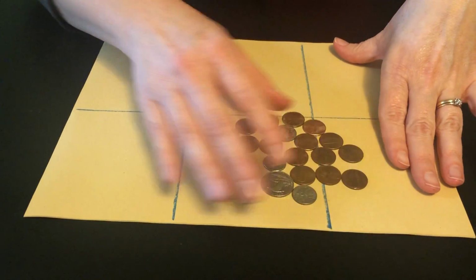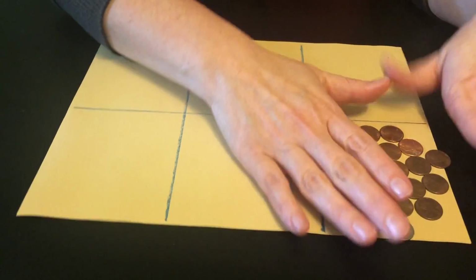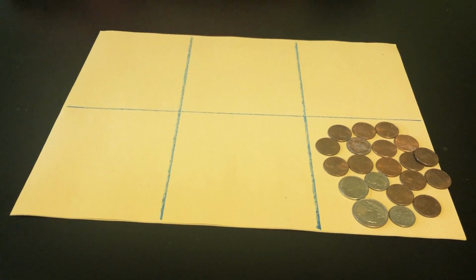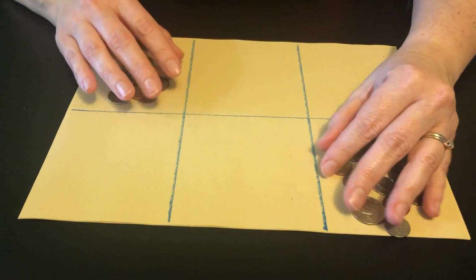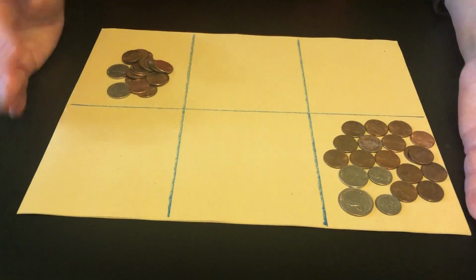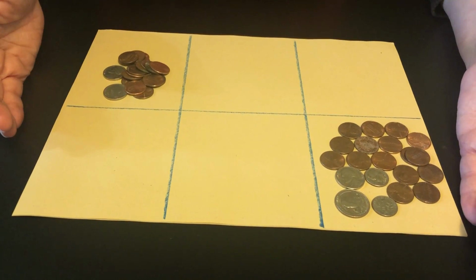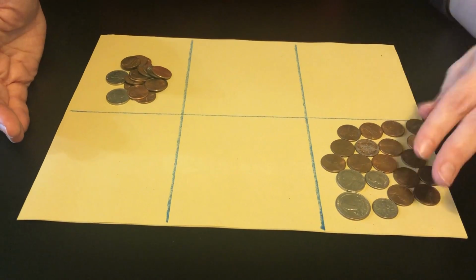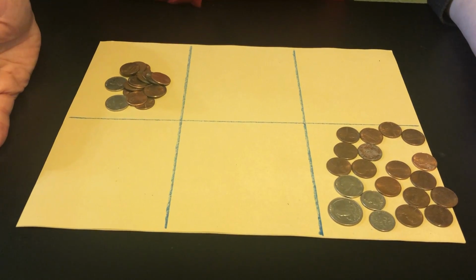Another thing that you can do is take that same pile of money and have one pile here and have a second pile here, and then you can decide and figure out which one is the most. But you're going to have to do it more than one way. So you can figure out how much is the most money, okay?